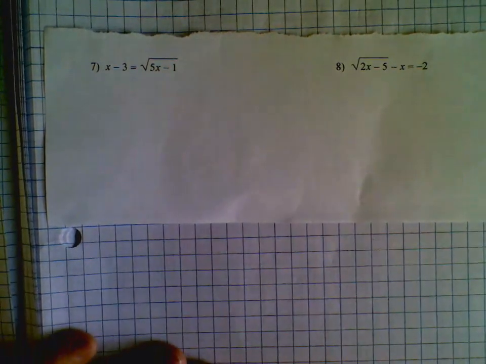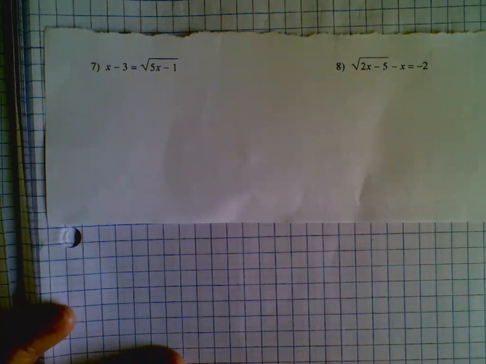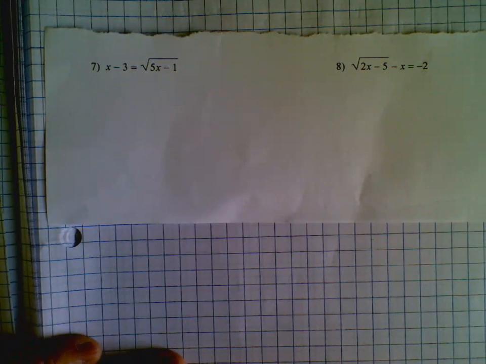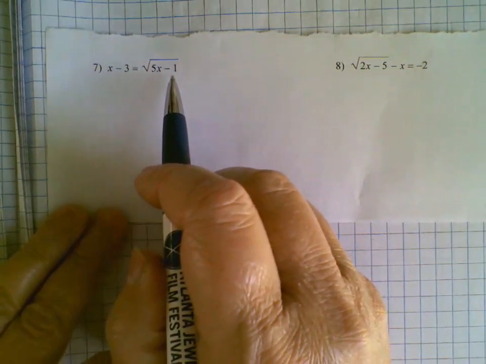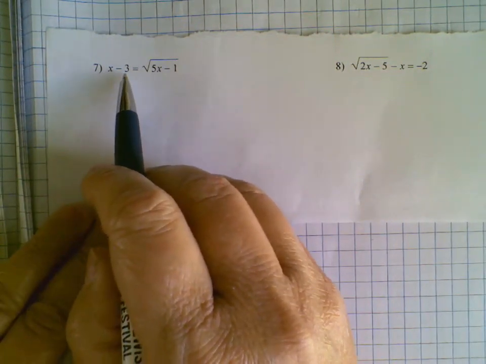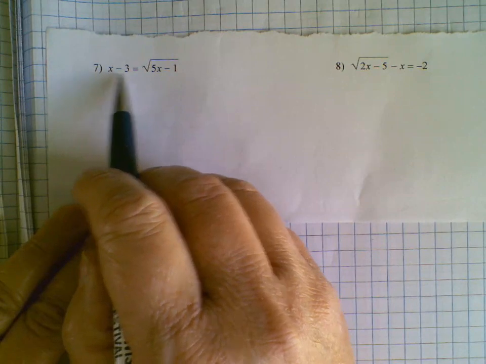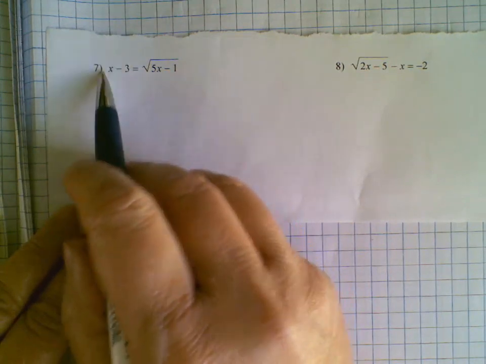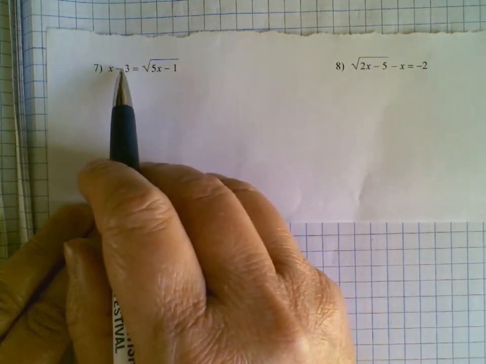All right, we ready for a challenge? The most difficult type of radical equation is when you have a radical on one side and not only a variable but also a number on the other side, which means we're not just going to get an x squared, we're going to have to square this x minus 3.